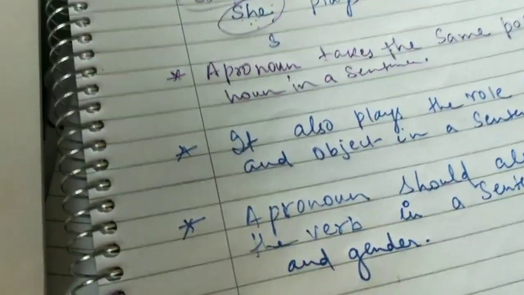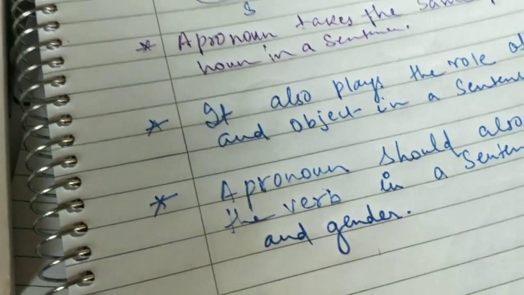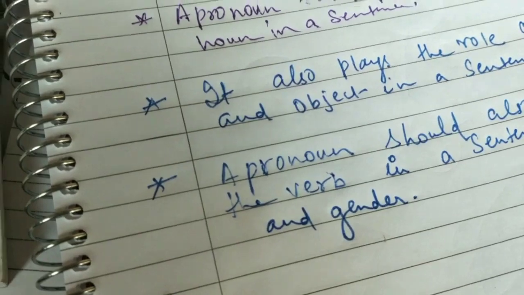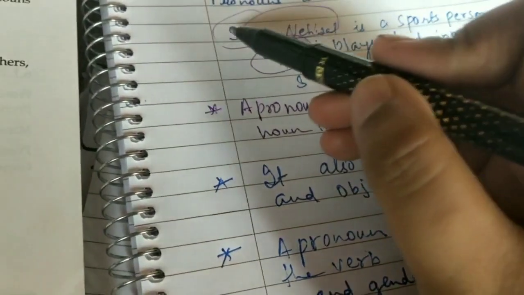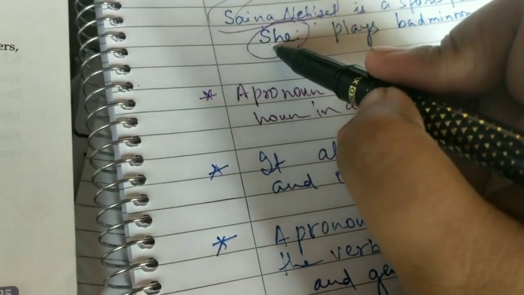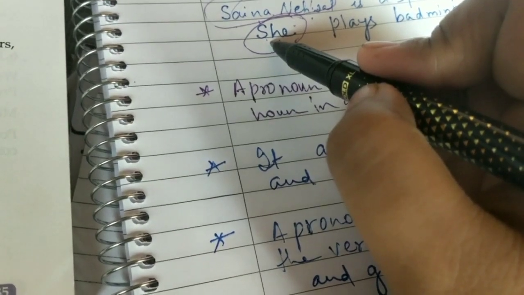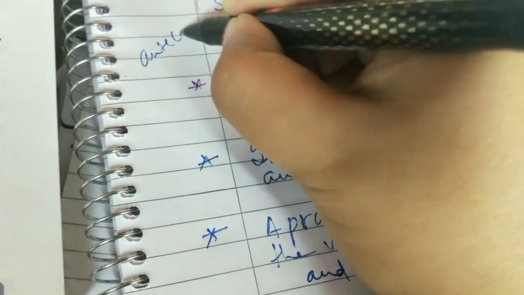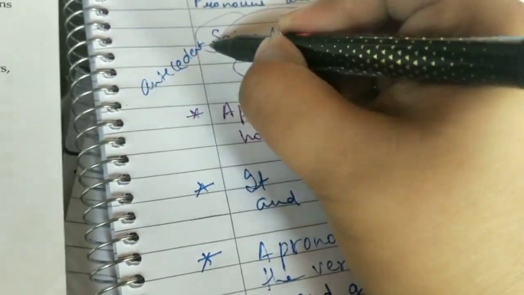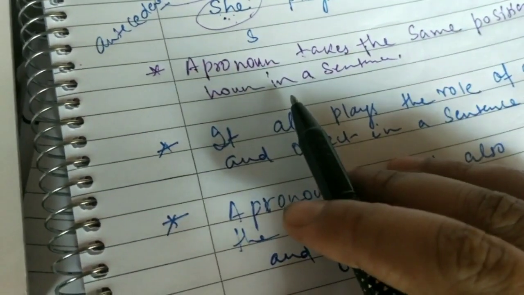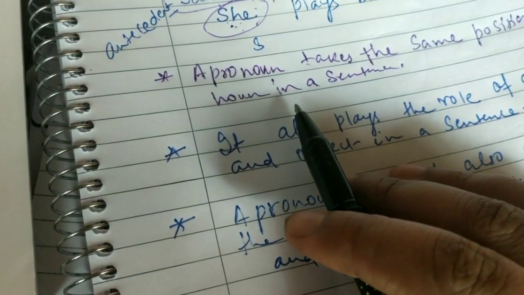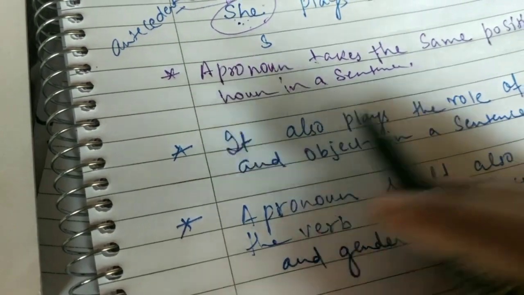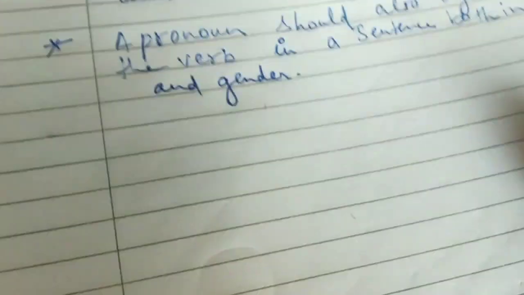Okay, so now we'll come to that. Here the noun Saina, for which the pronoun she is used, that is called the antecedent. What is it called? Antecedent. Okay, and she is the pronoun used for the antecedent. Now see the types of the pronoun.